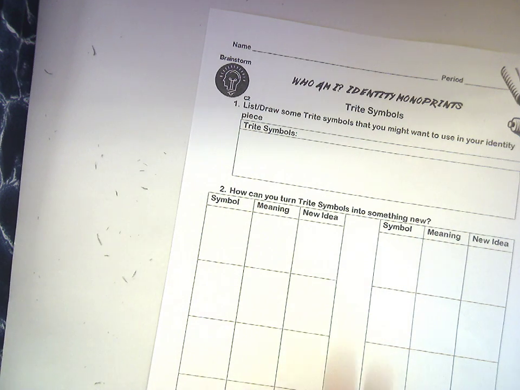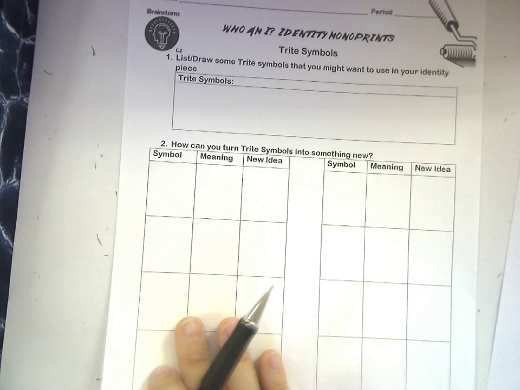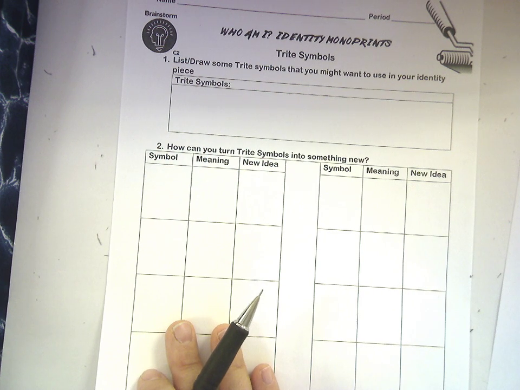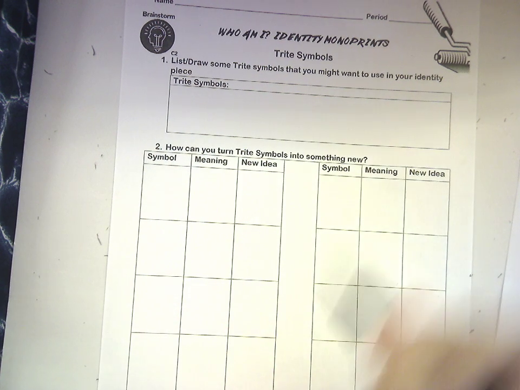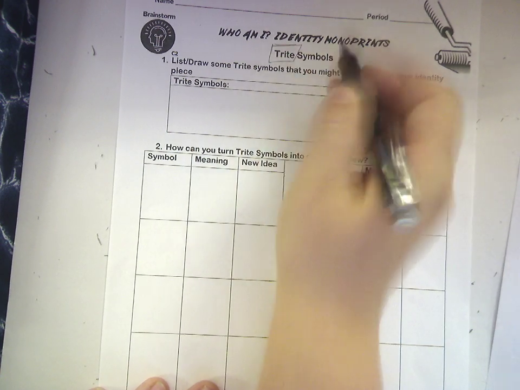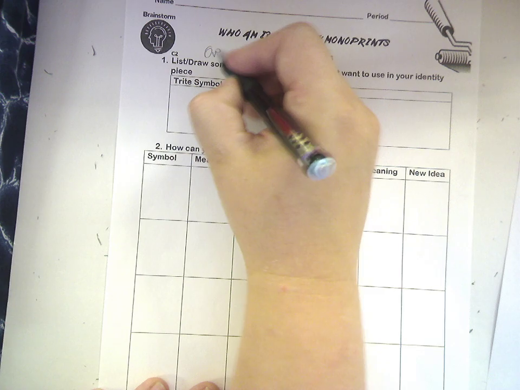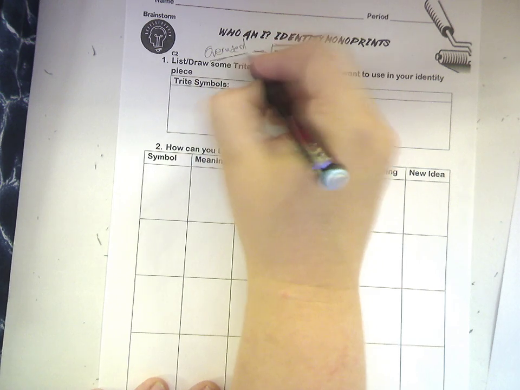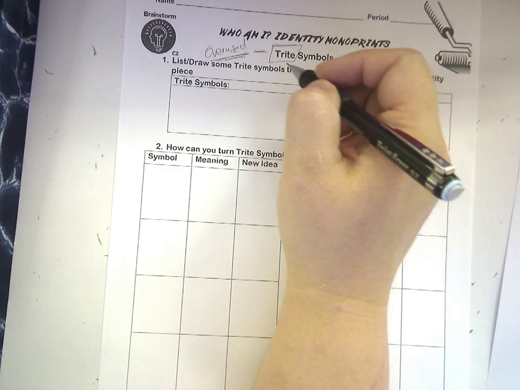All right, folks. Step 2. So once you've got those identity symbols on your identity brainstorming, we've talked about in class what makes symbols trite, which means overused. And overused means boring. We don't want boring symbols in our final design.